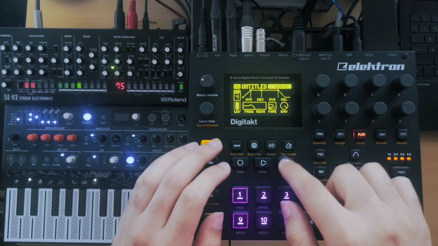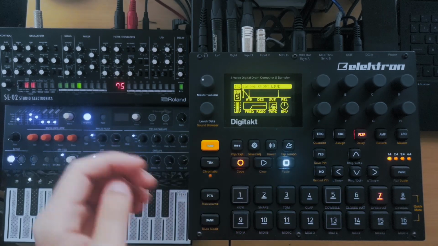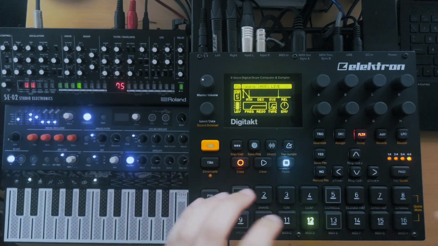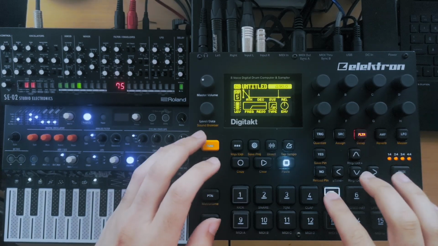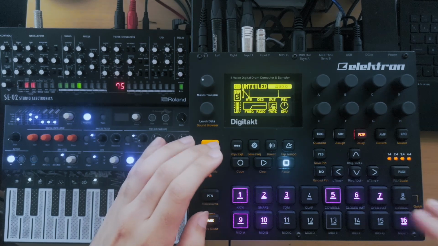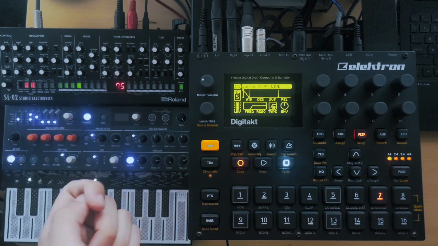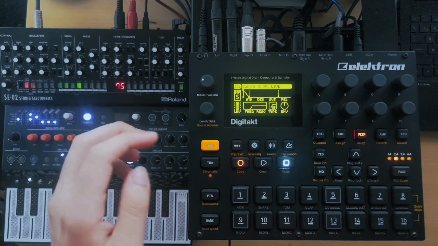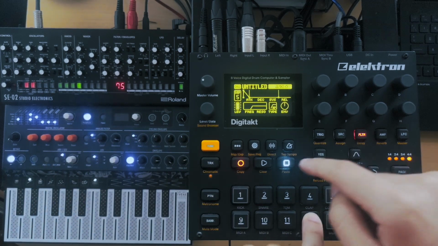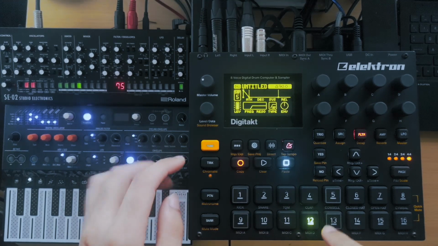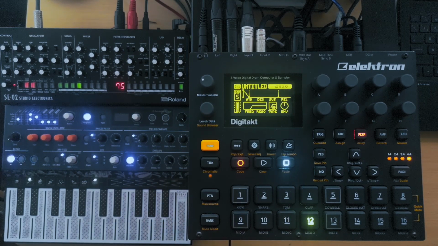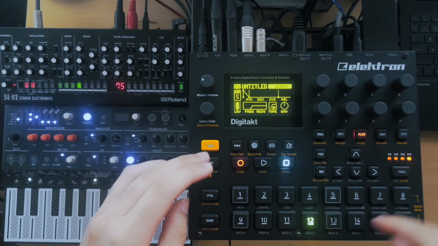And I also put in every loop, because these all are loops. Well, these three are loops. In order to make them go silent all at the same time, I put trig locks in the 12th step of the fourth bar.